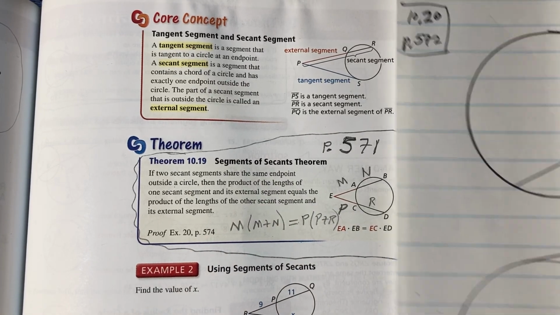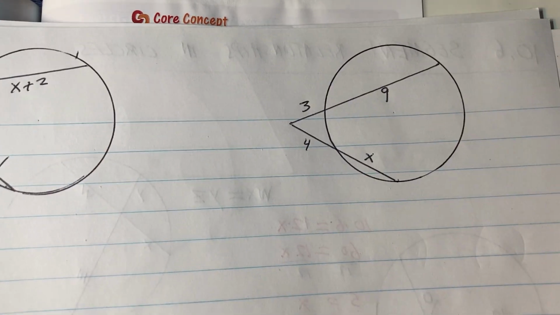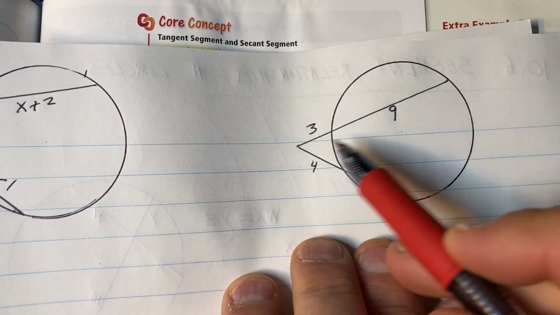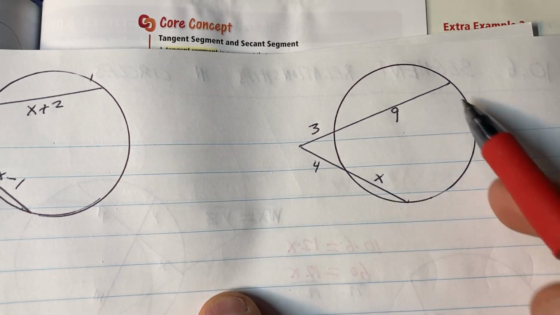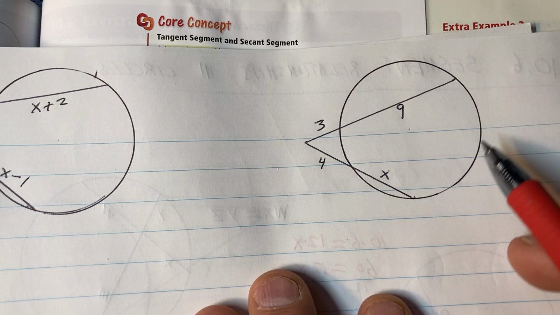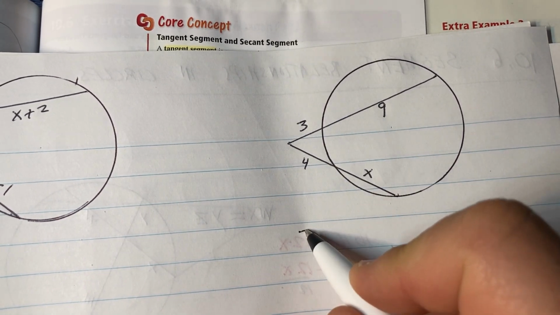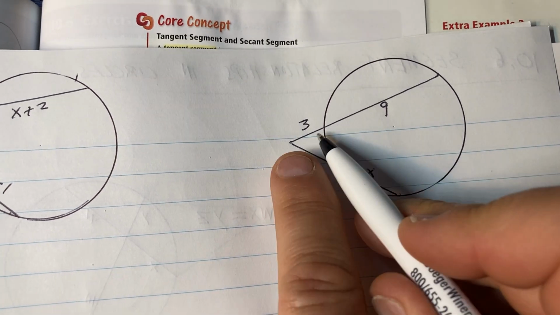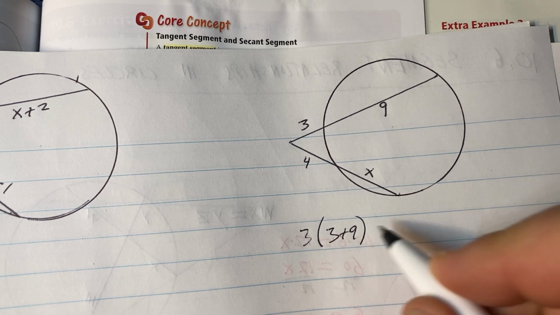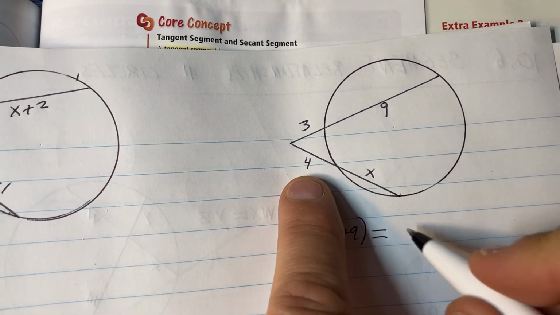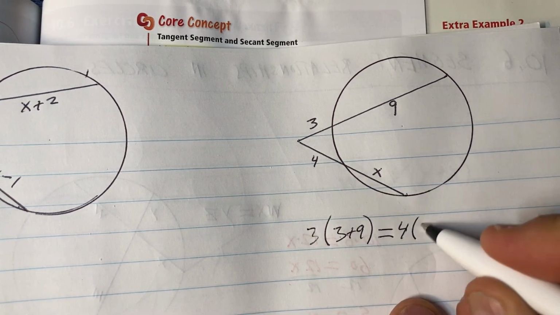Now let's put it into practice. Let's see what these things actually do. Here's a secant. Is that a secant or tangent? That's a secant. Intersects twice. So you take the external portion, the 3, times outside times inside. 3 plus 9 is equivalent to outside times the entire distance, 4 plus x.